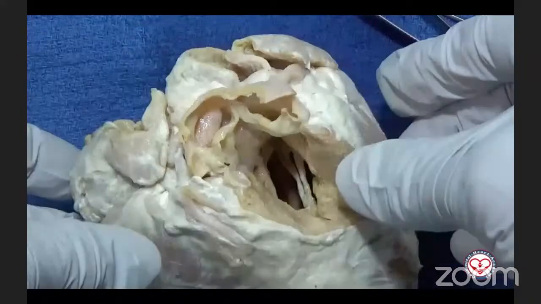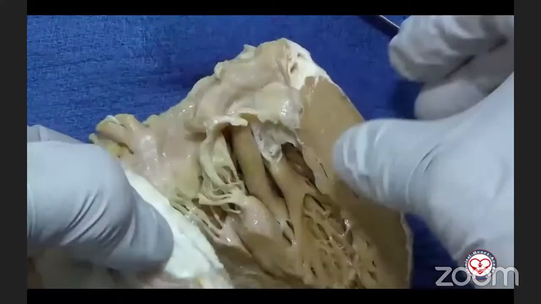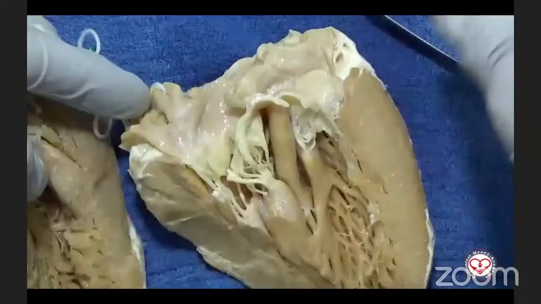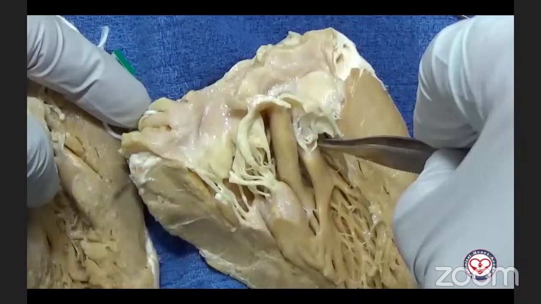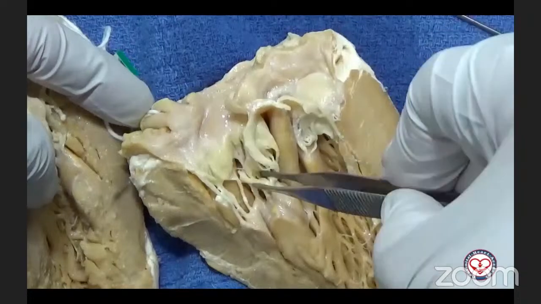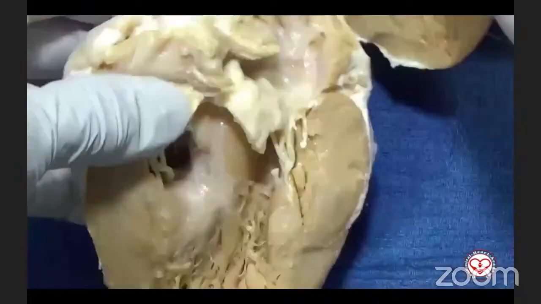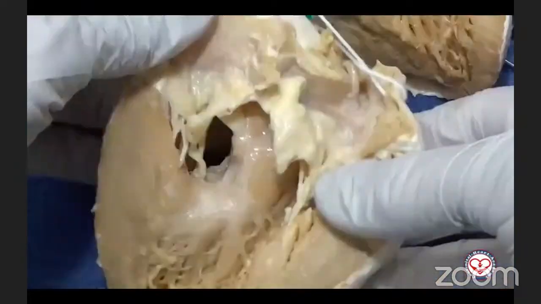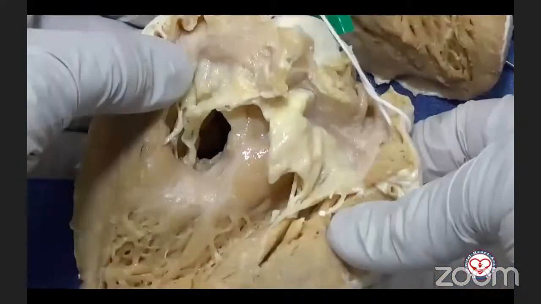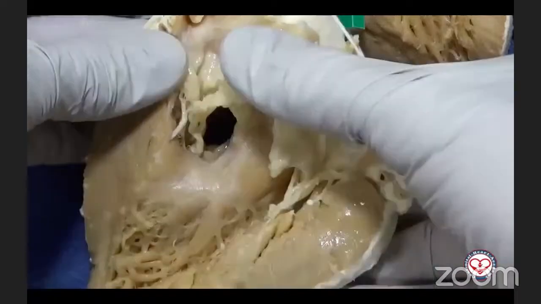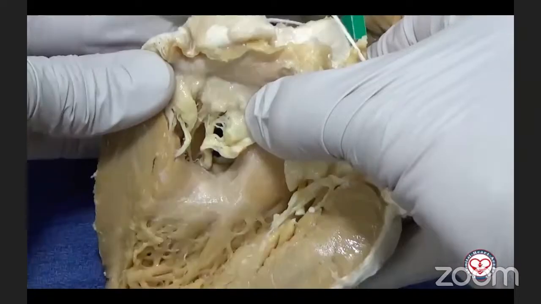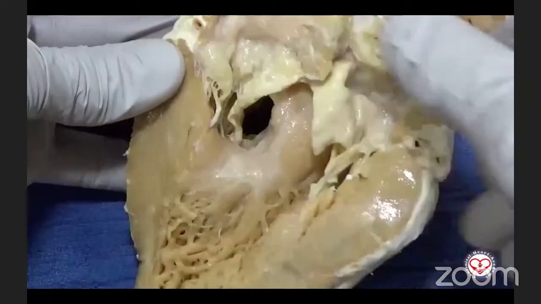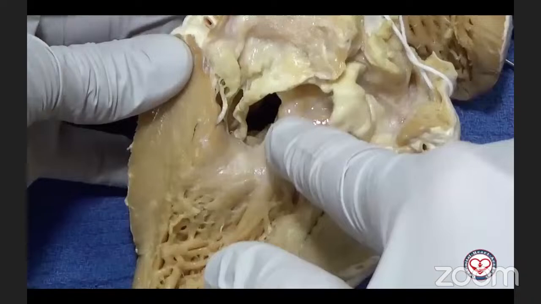There is a double inlet to this left ventricle. And here you can see the left atrioventricular valve and right atrioventricular valve into this dominant left ventricle. Here is the other aspect, or the anterior aspect, where you can see the atrioventricular valve on the left is straddling and overriding the crest of the ventricular septum.